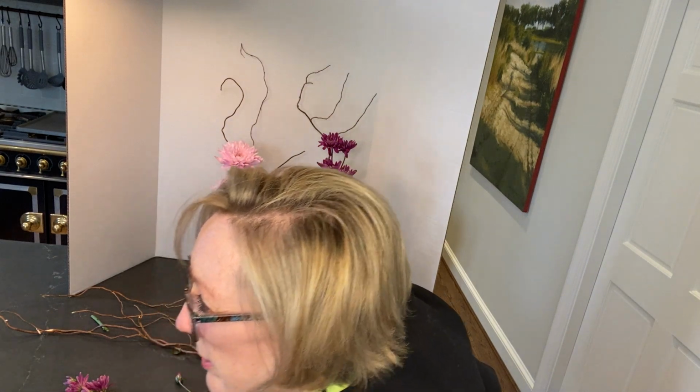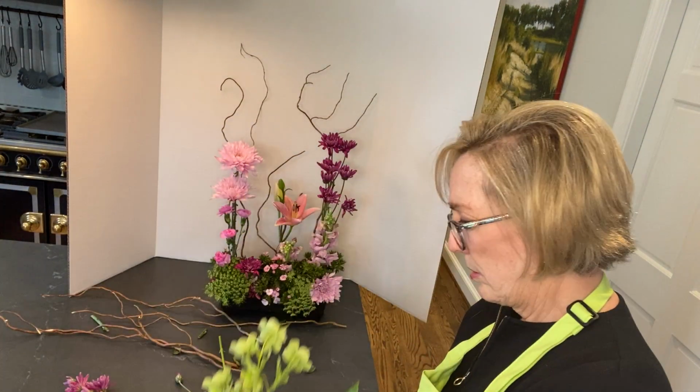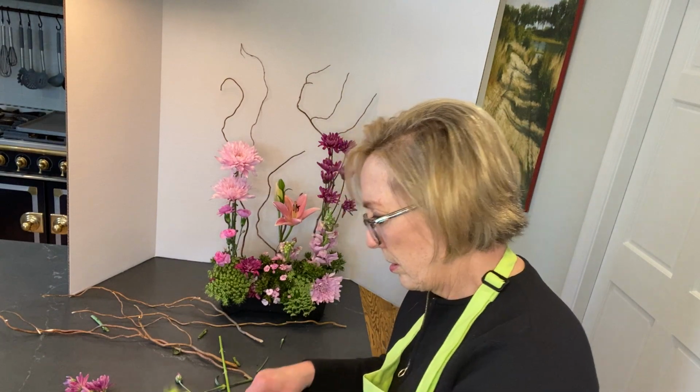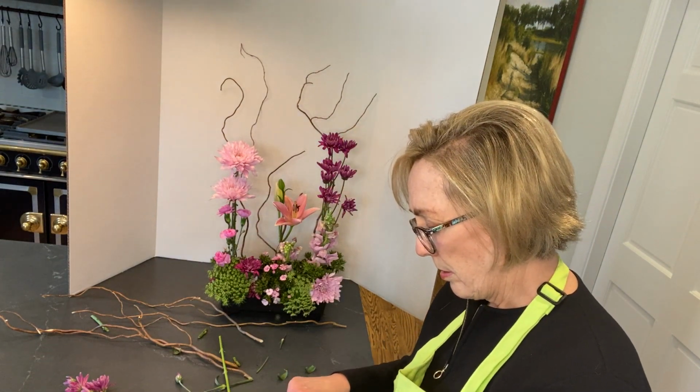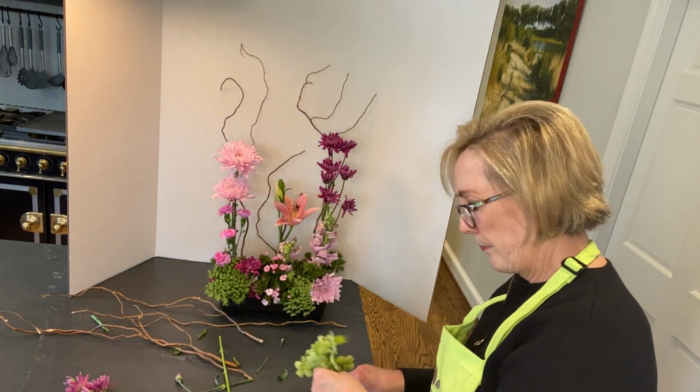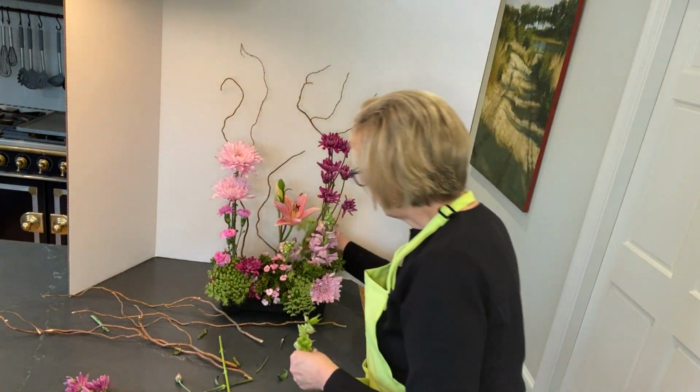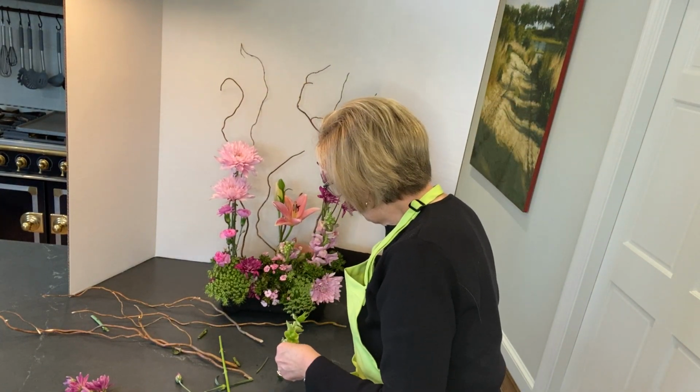And this is a fairly deep container, so I cut some hellebore so we could just fill in.